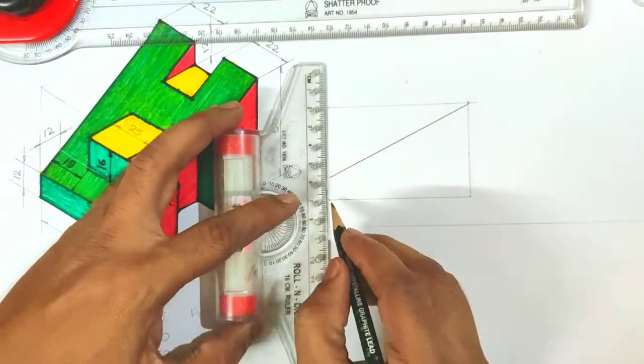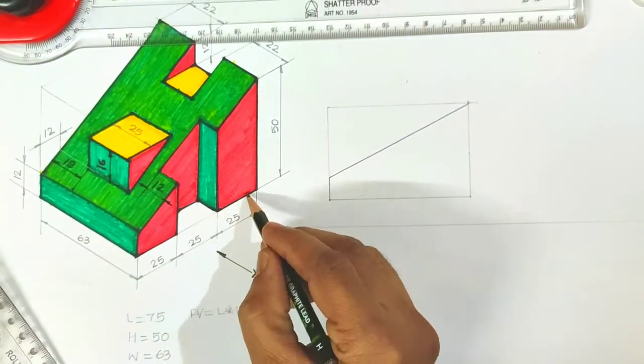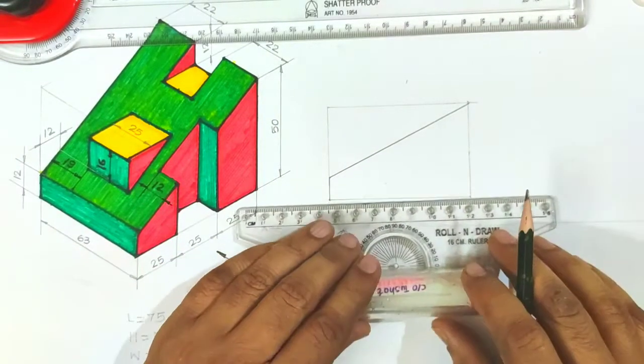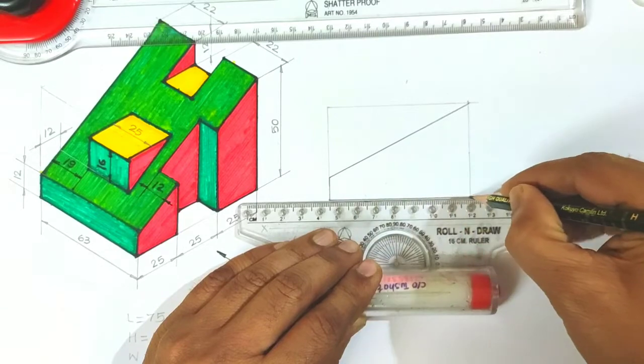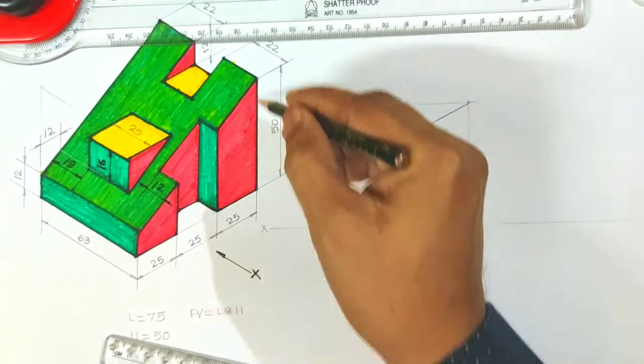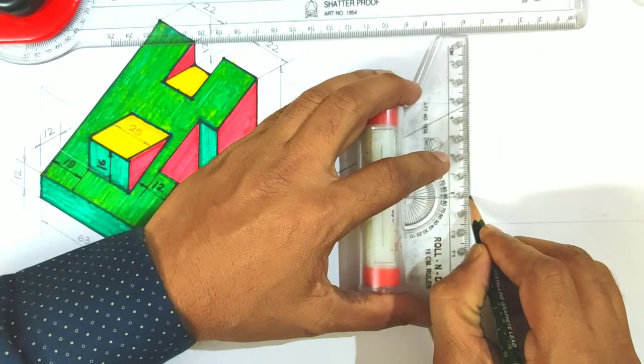This line, it is thick continuous line. This base line again, it is thick continuous line from one end to other end. And there is no question of this line, it is thick continuous line for total height.